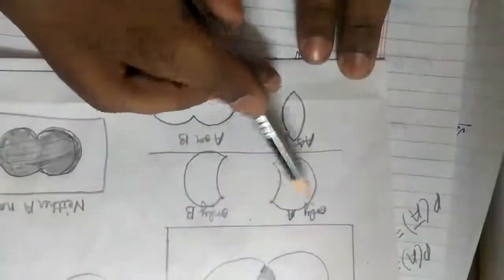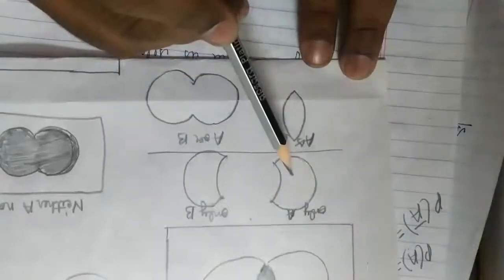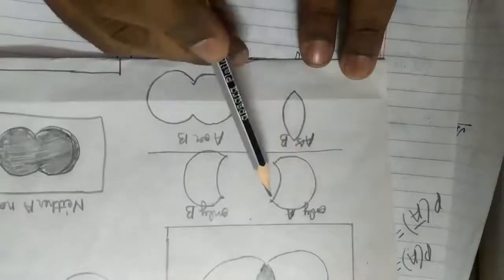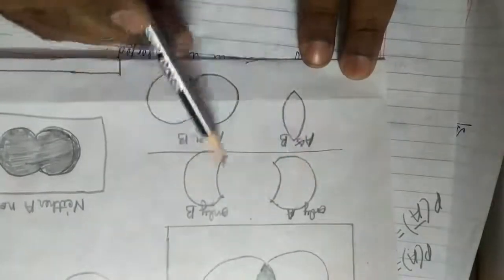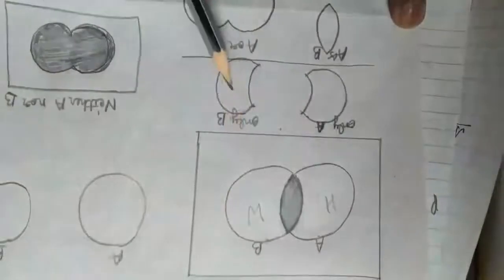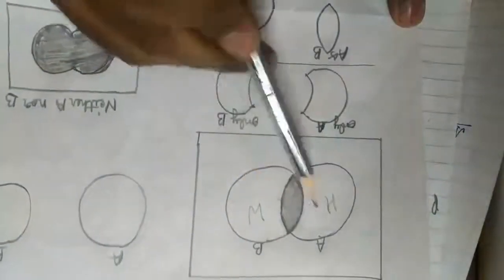Coming to this, like a moon, crescent, it means only A, that is only husband is selected, wife is not selected, that is a question. This wife is not selected, husband only is selected. This means wife only is selected. See here, if you see this, wife only is selected, fine, only wife is selected, husband is not selected.